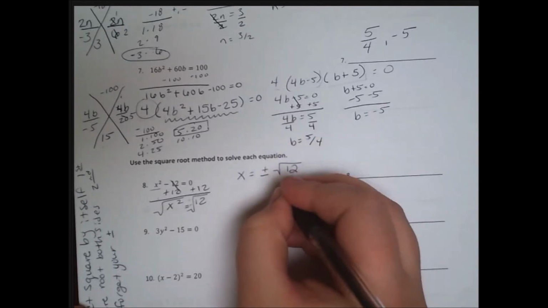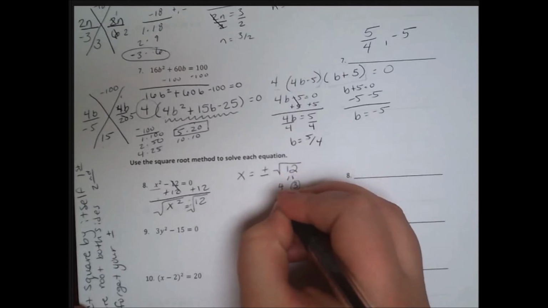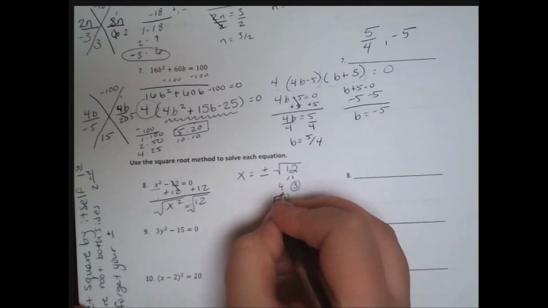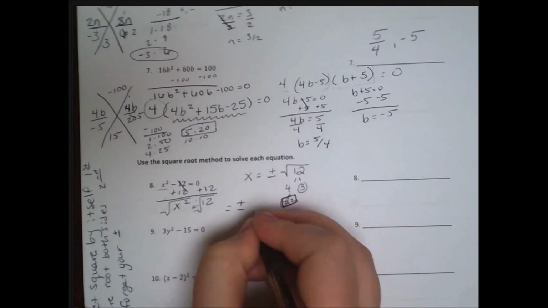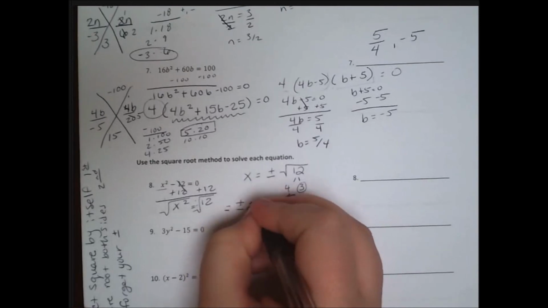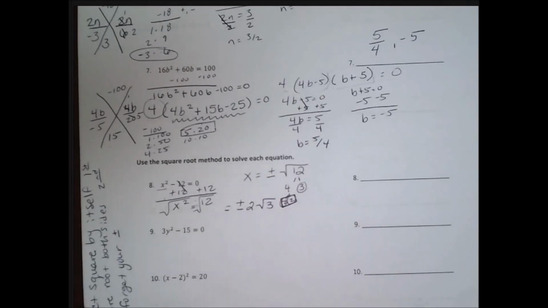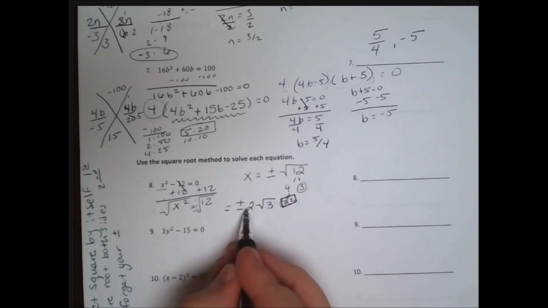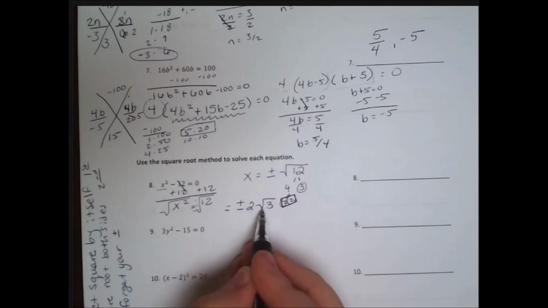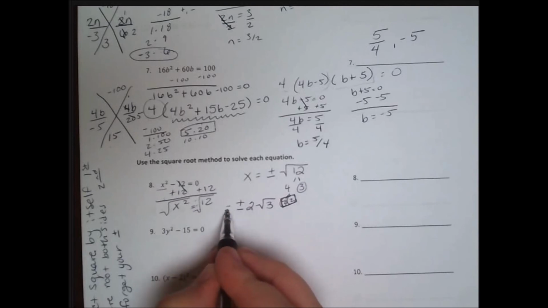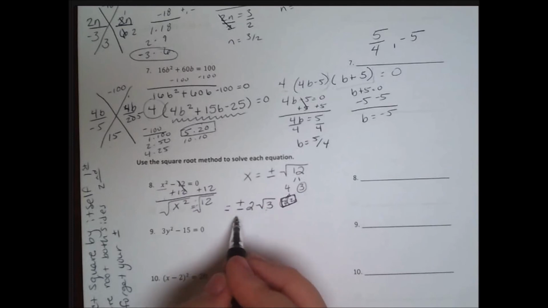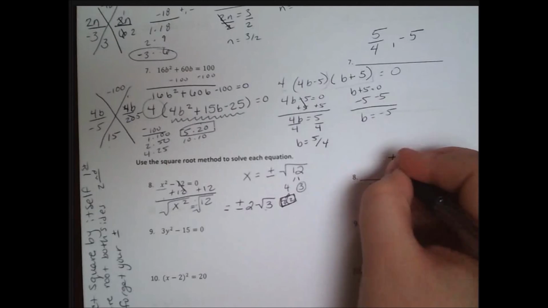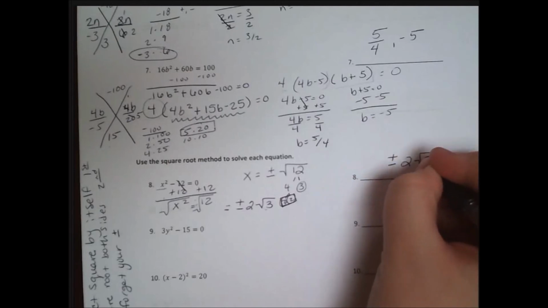For 12, we break it down to be 4 and 3, and then 2 and 2. So a pair of 2's will come out. And the 2's are going to go in between the plus or minus and the radical 3, okay? Because whenever you pull these out, you're still multiplying it by that square root. But if you put the 2 in front of the plus or minus, that means you're adding and subtracting that square root of 3 from 2. So that does make a difference as to where you decide to place that 2. So think about what you're doing. So the answer here is going to be plus or minus 2 times the square root of 3.